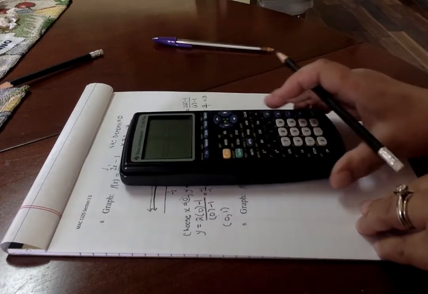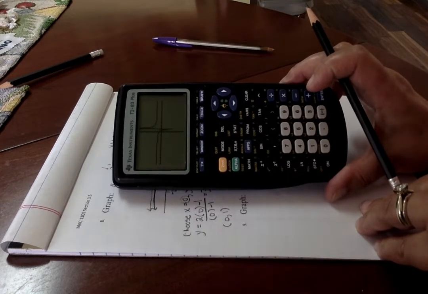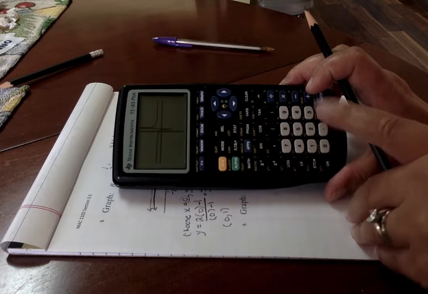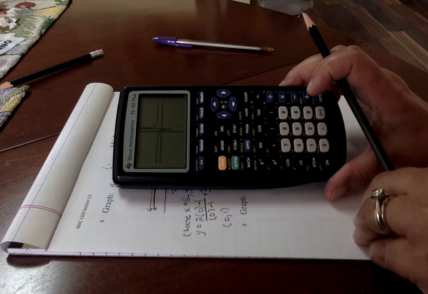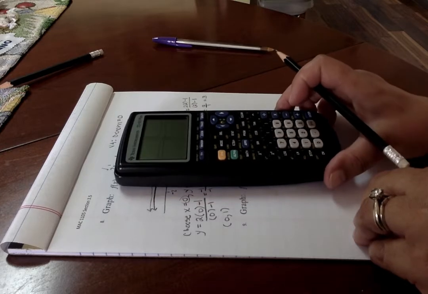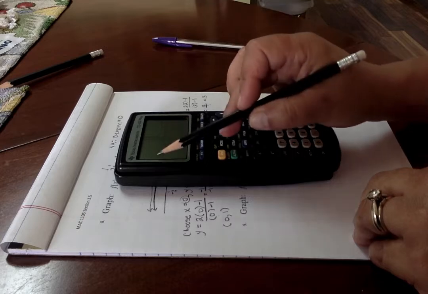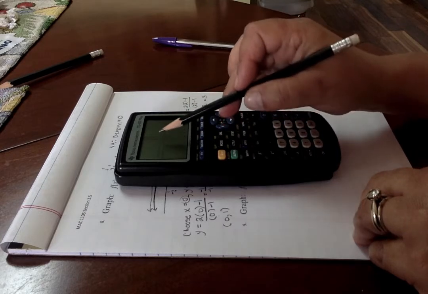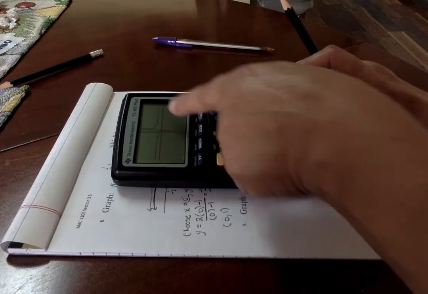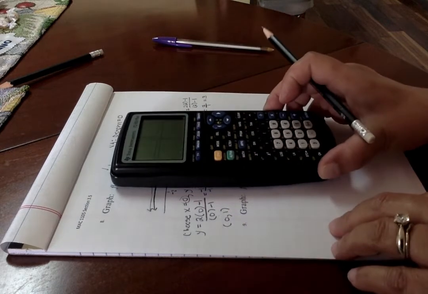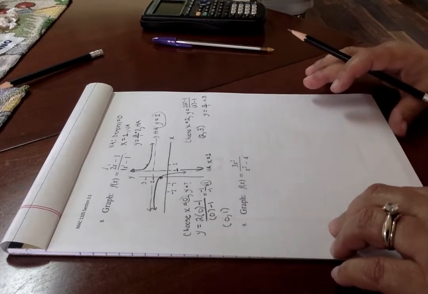I don't know if you could see that or not, but this is the graph. Your calculator is not going to show the horizontal asymptotes, although there are some models of the TI that do show it. The TI 83 Plus doesn't show it, but you can see that there's an area of discontinuity right in between those. This hyperbolic wing is above it, and this one's below it. That's that line y is equal to 2. Okay, so that's your graph.